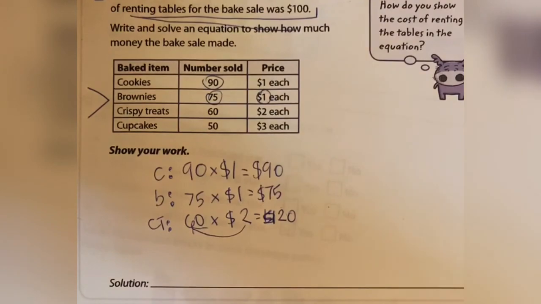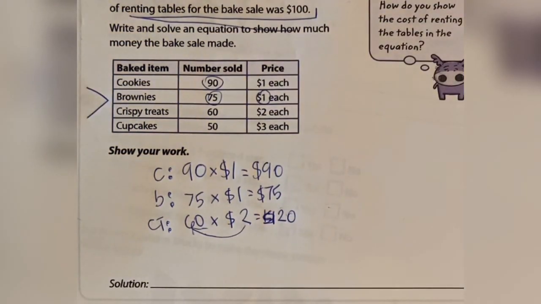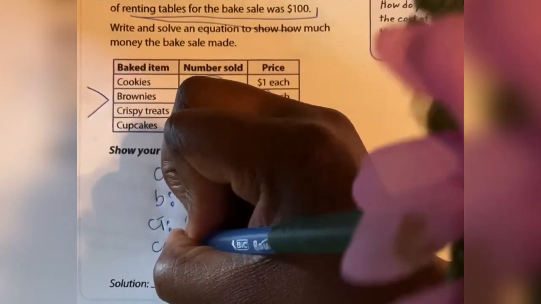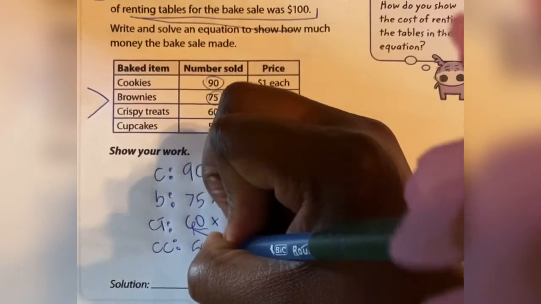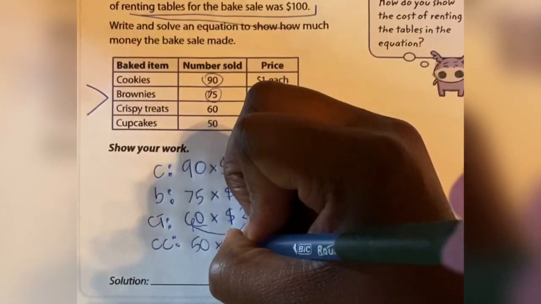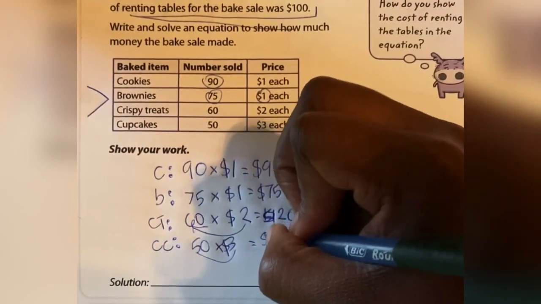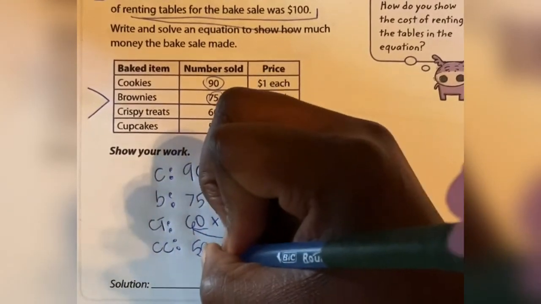So $120. And the next thing that it says is they had cupcakes, and they sold 50 cupcakes, and those are $3. So we're going to multiply it the same way. 3 times 5, which is 15, and then add my 0.